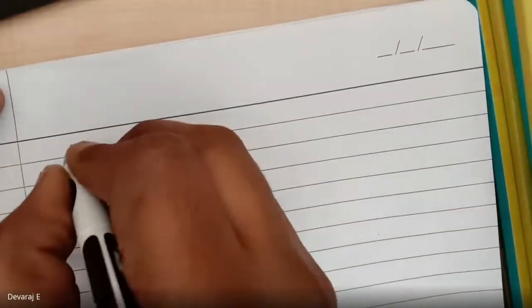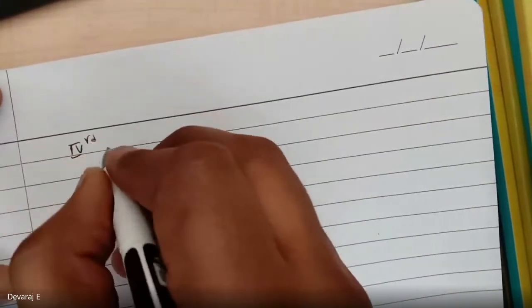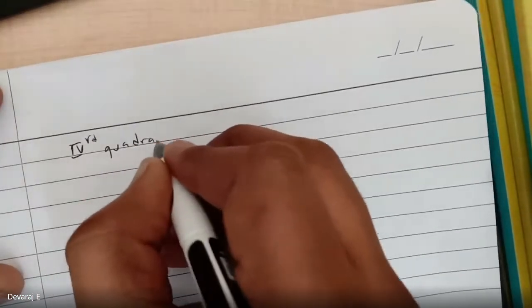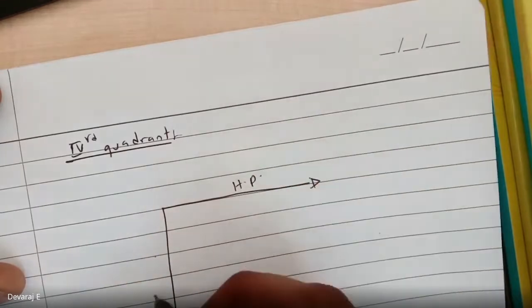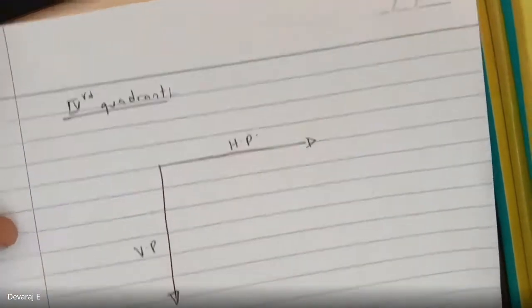And the last quadrant system, the fourth quadrant system. It's like this. This is HP, VP, vertical plane and horizontal plane.